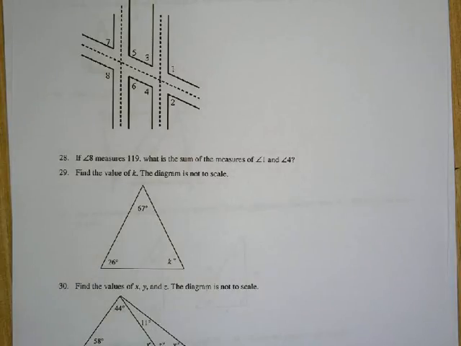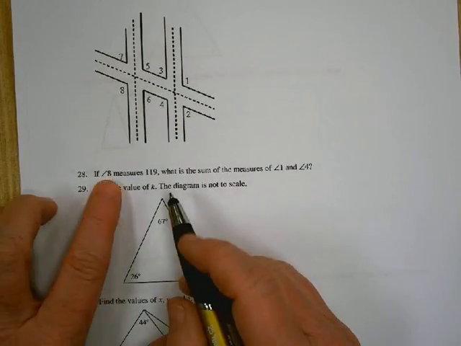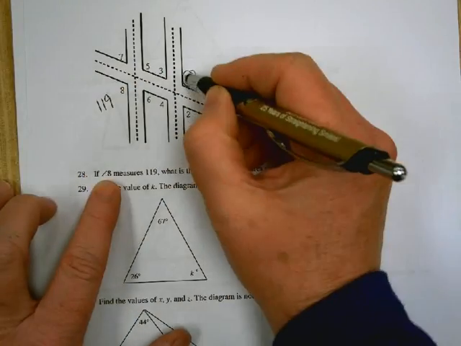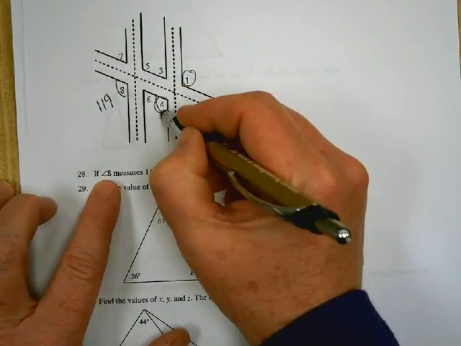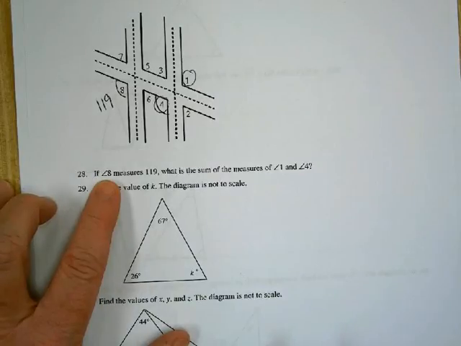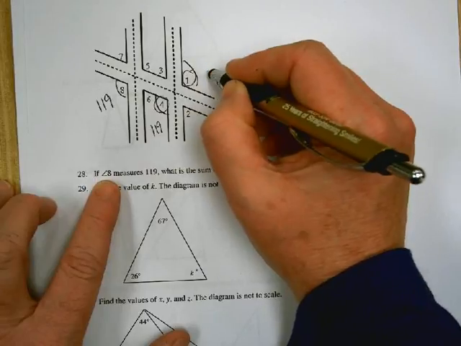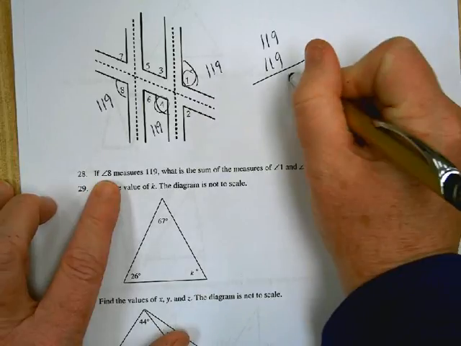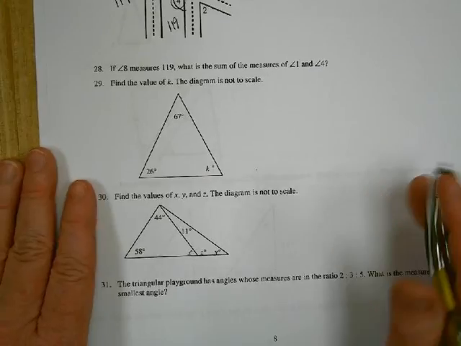28 says the diagram is an airport runway. The intersections are parallel. It says if angle 8 is 119, what is the sum of 1 and 4? If 8 is 119, then what is angle 4? 119. And what is angle 1? 119. So what do you get when you add 119 and 119? 238.